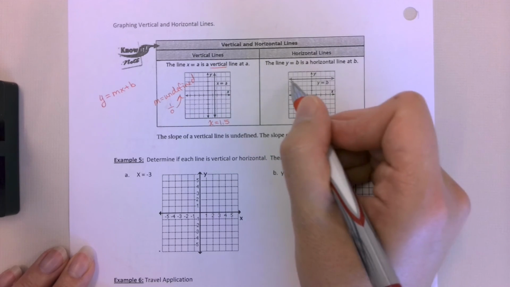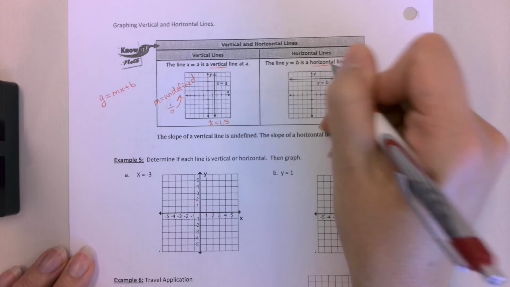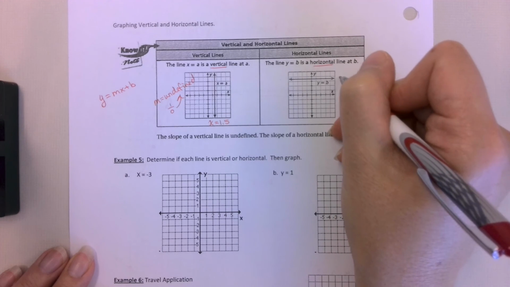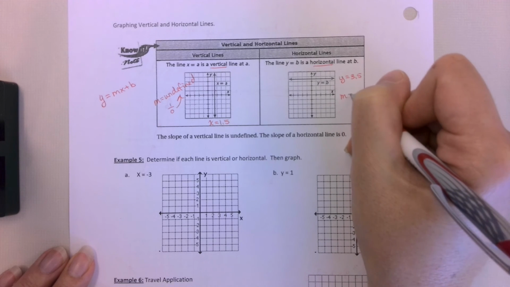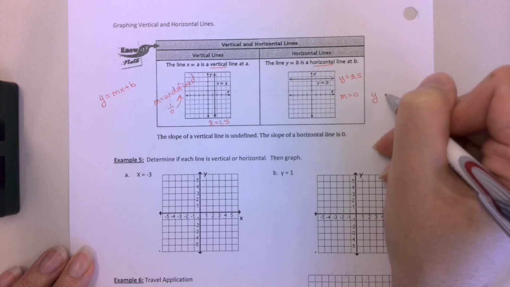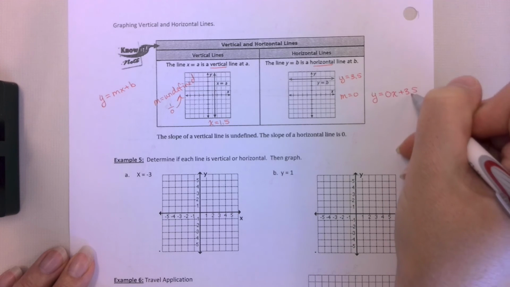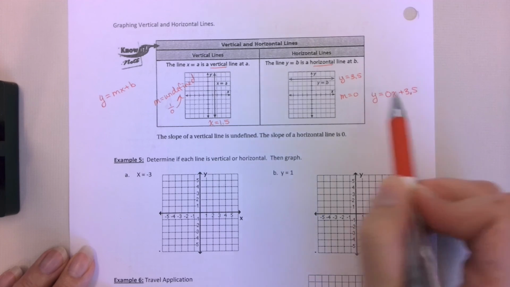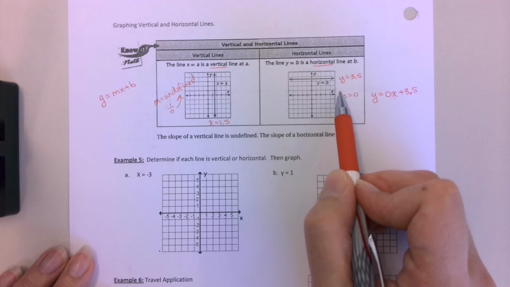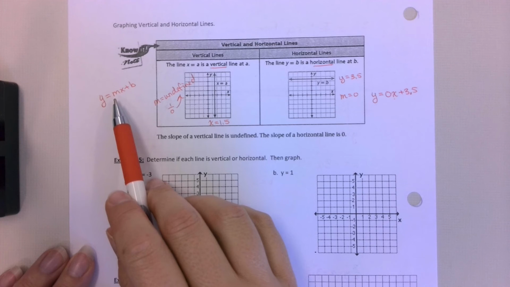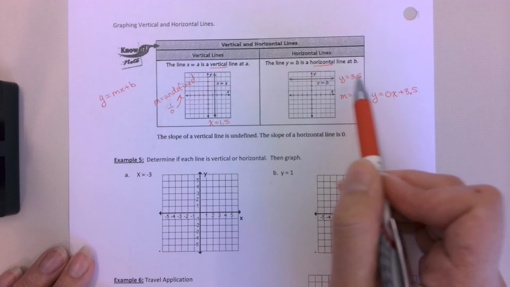Now, if I have a horizontal line, the y value is at b. So in this case, it looks like it's about 3.5. And in this case, the slope is 0. And that makes sense because I could rewrite this as y equals 0x plus 3.5. And if you look at that, 0x would disappear and I would just get y equals 3.5. So this one, y equals, follows the rule. So whether I have a positive slope, a negative slope, or a 0 slope, I get y equals.